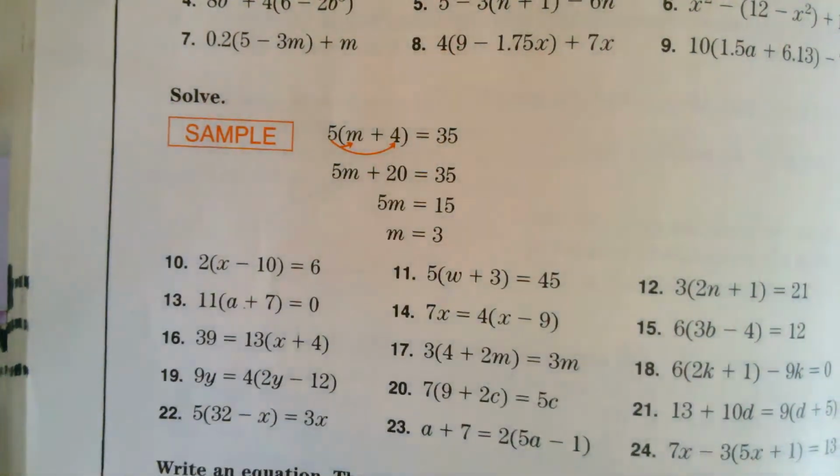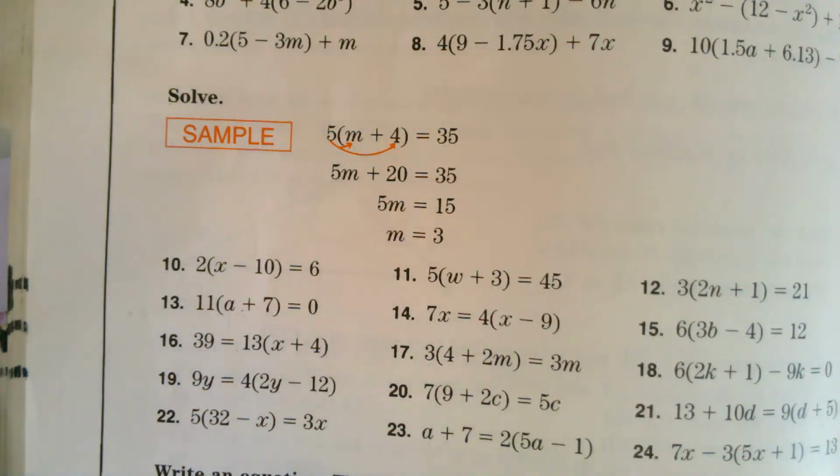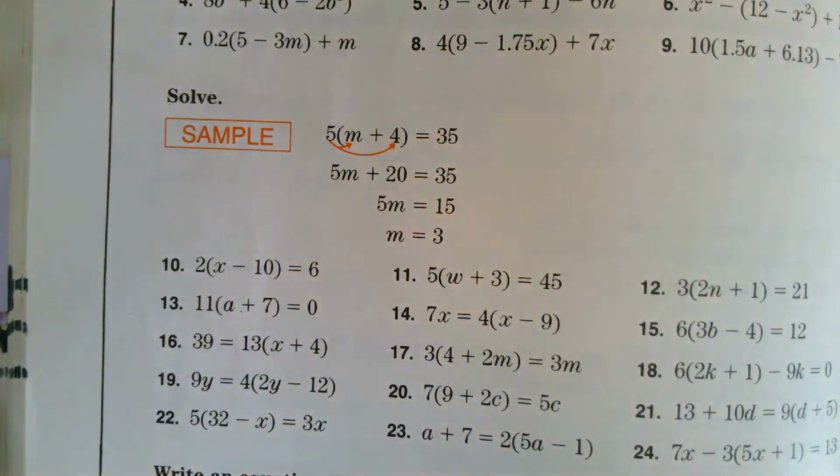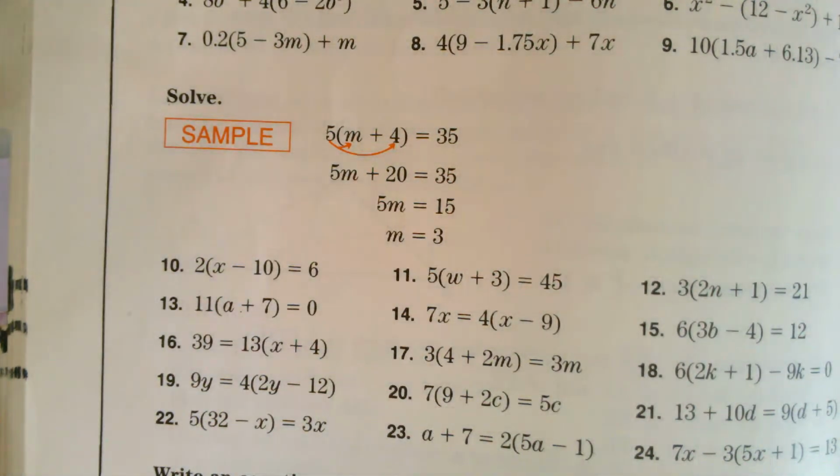So try something. This is algebra a little different. All right. Number 10. 10 or 13. 10. So 2x minus 10 equals 6. Right.